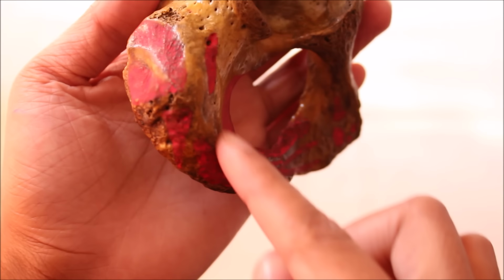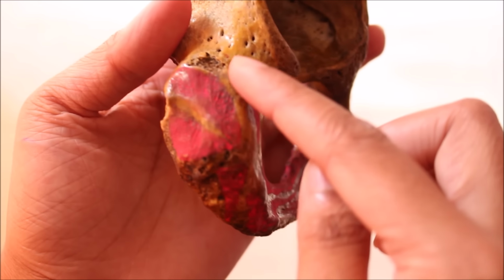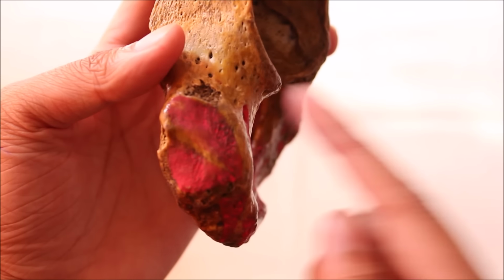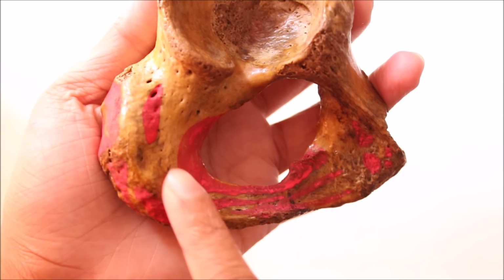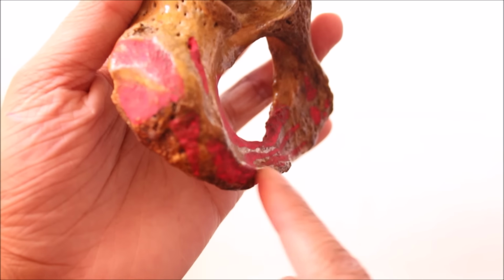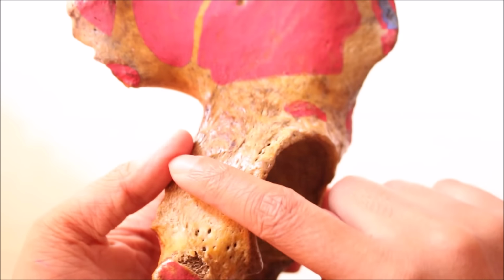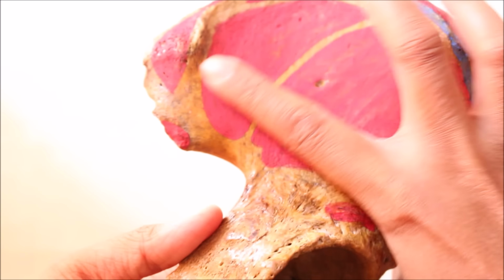The lateral border forms the lateral margin of the ischial tuberosity except at its upper end where it is rounded. The femoral surface of the ischium lies between the anterior border and the lateral border. The dorsal surface of the ischium is continuous with the gluteal surface of the ilium.